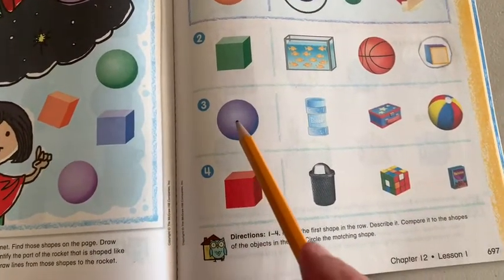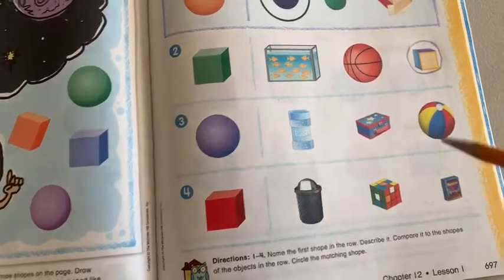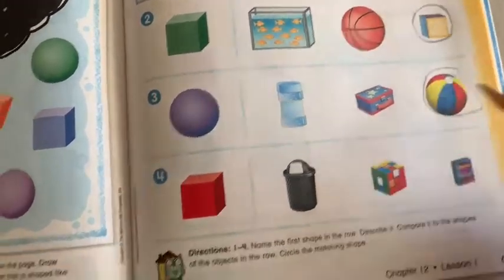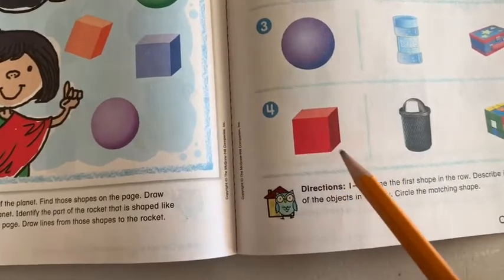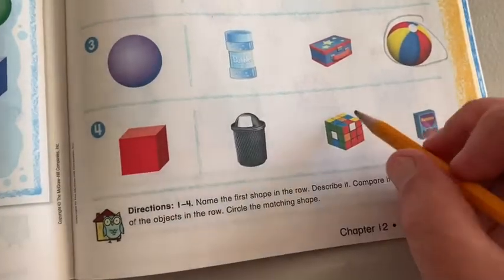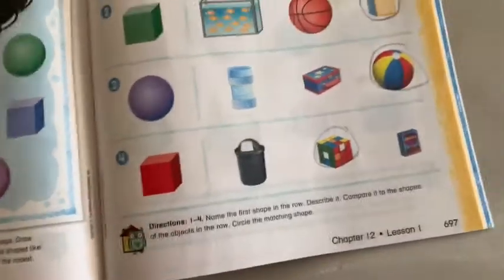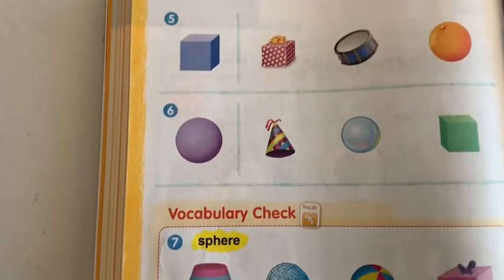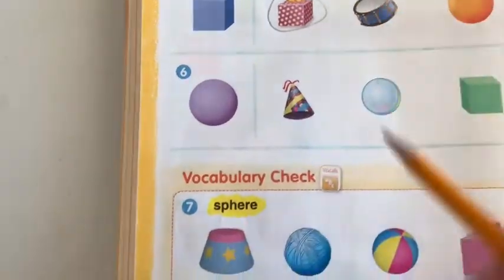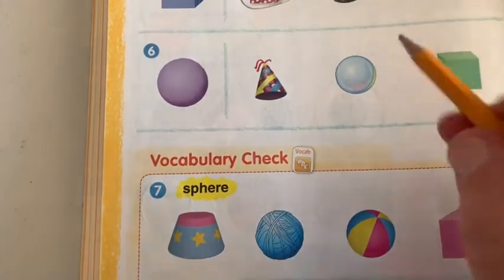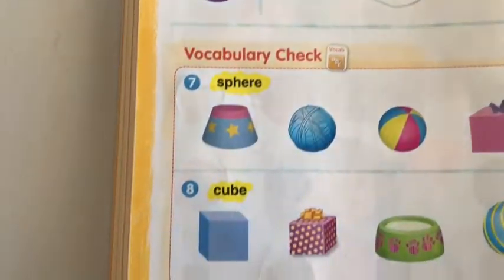Spoiler alert. So number 3, we got a sphere. So the ball is also a sphere. Number 4, we have a cube. So the Rubik's Cube is also a cube. On the back, we've got a cube. So the present would be a cube. And we've got a sphere. So the marble would be a sphere.